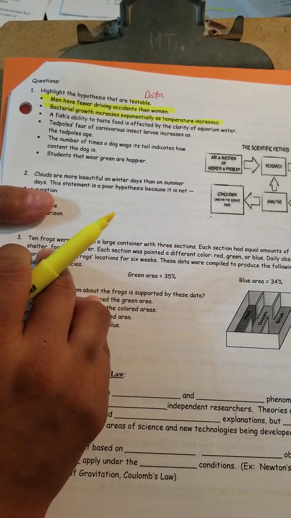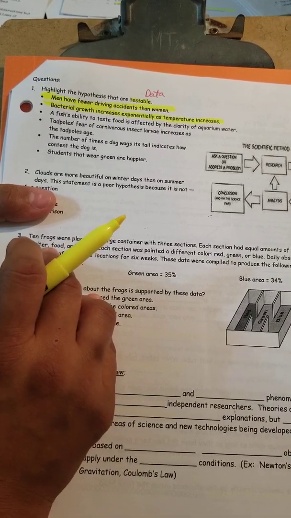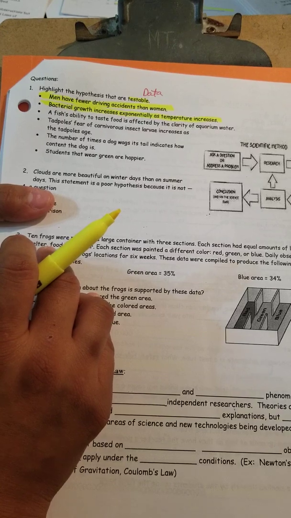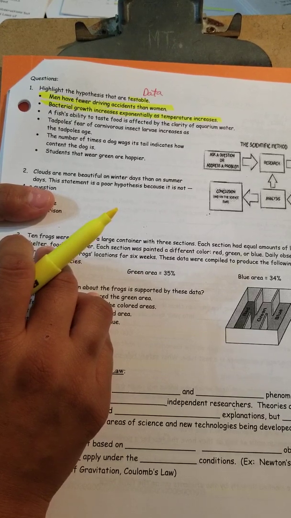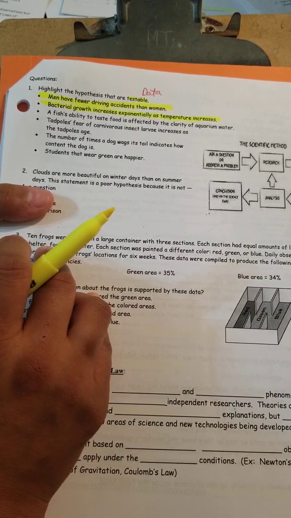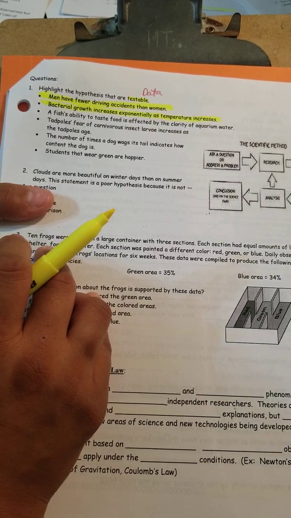How many of you have good communication skills with fishes? I don't know about you, but I don't. I have not seen any fishes communicate their ability to taste the food due to how clear their aquarium water is. I'm going to have to give that one a big no.